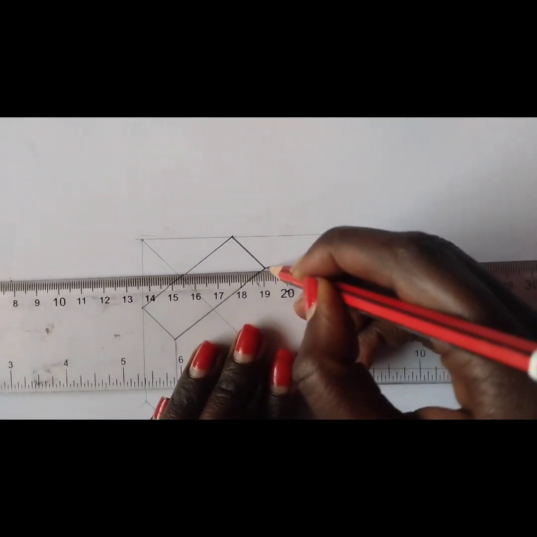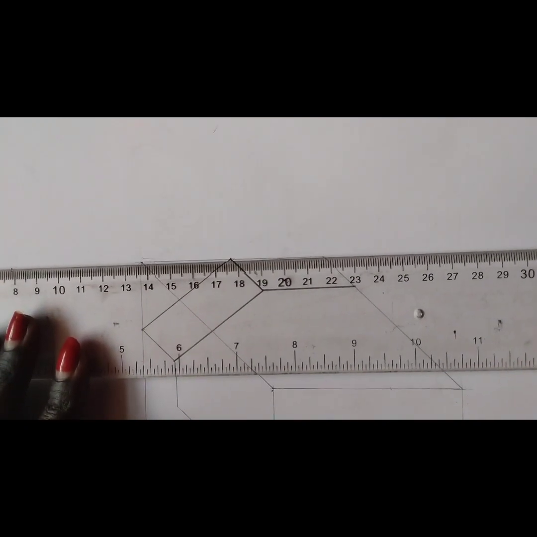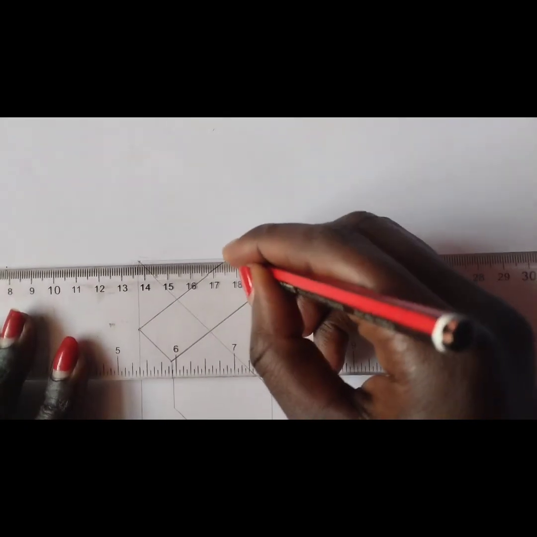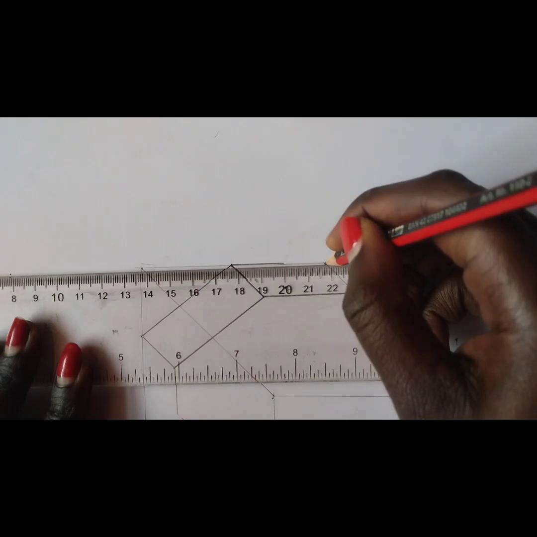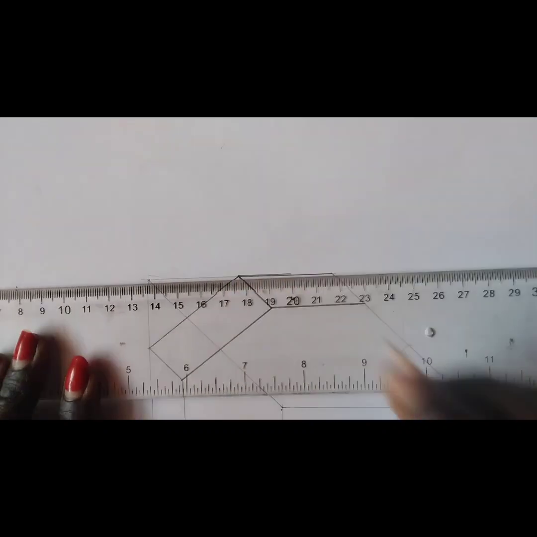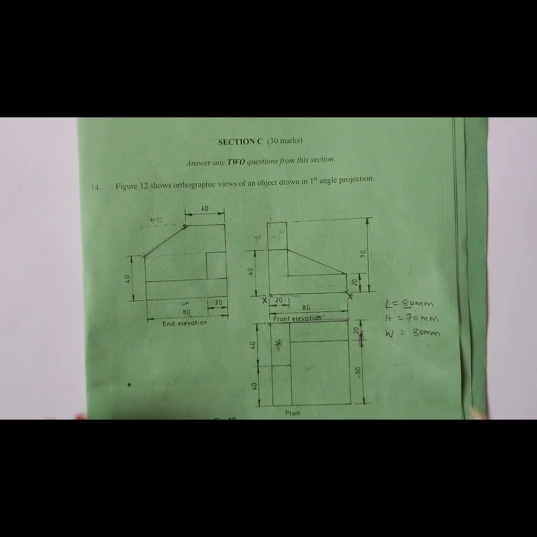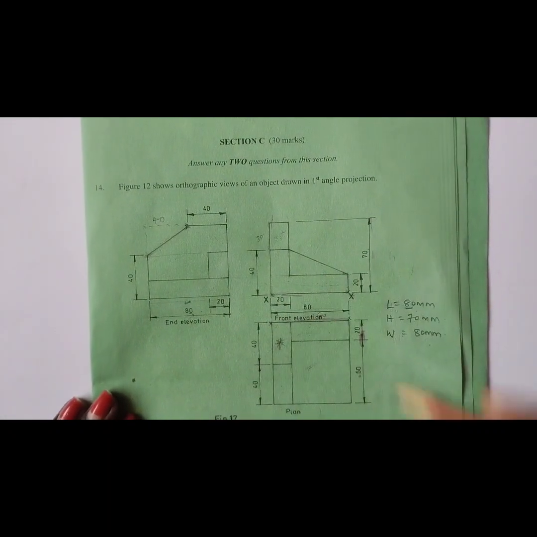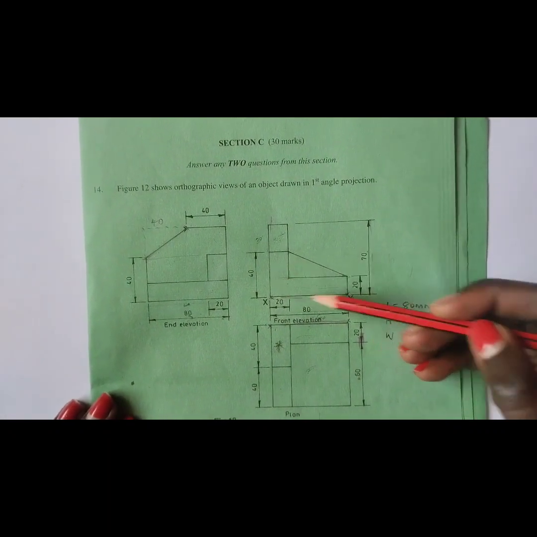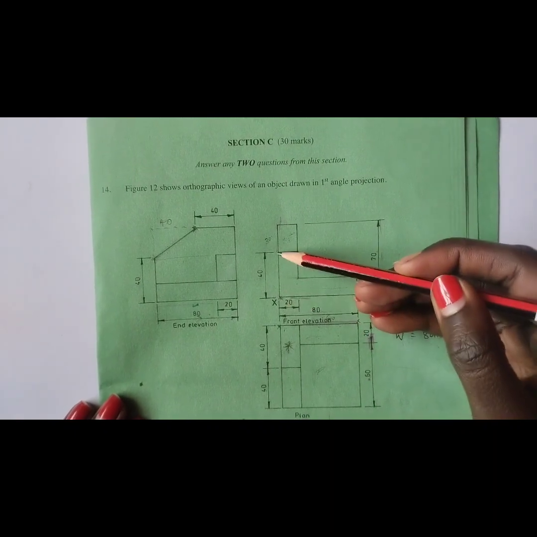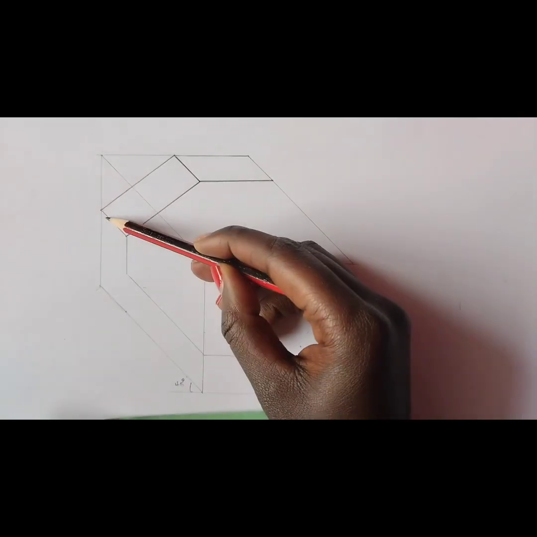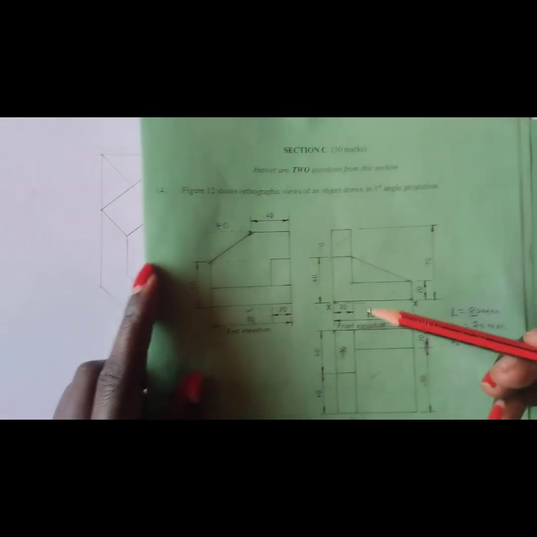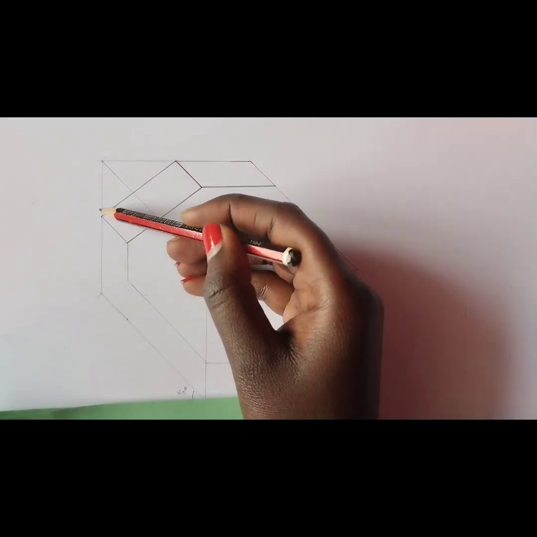So we have that is our 40, and on this upper part we have 40. So we also have this other slant height, and as you can see in our front elevation we have this L. Remember this height is 40, which is this 40, this 40, and then from our 70 we are remaining with that. Now this is our 40 remaining with that.